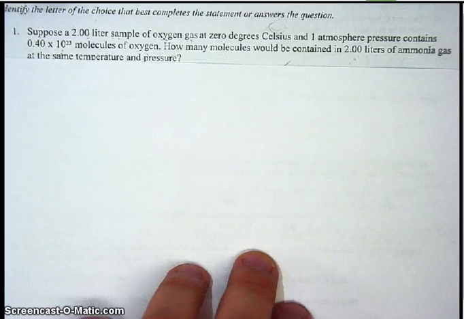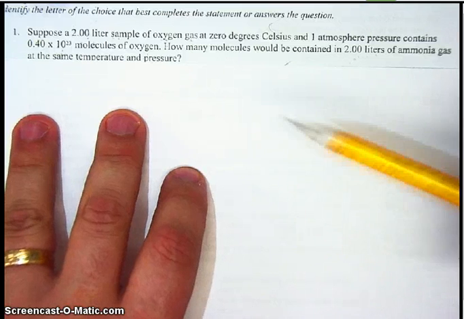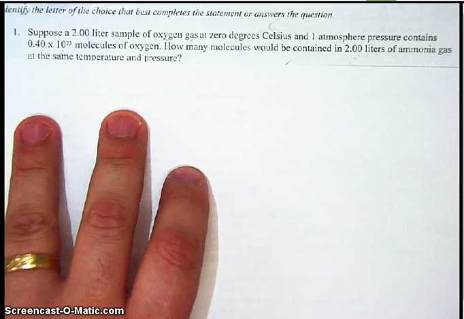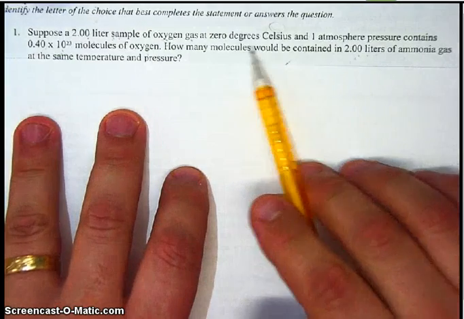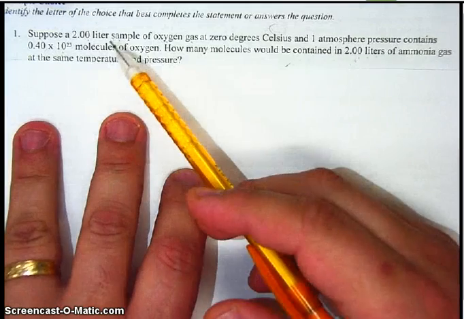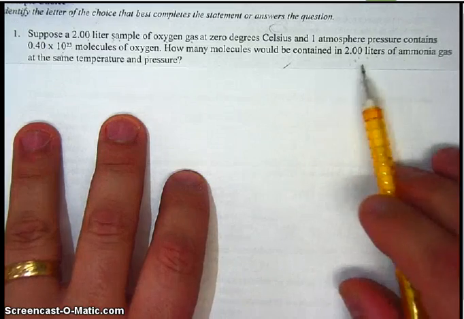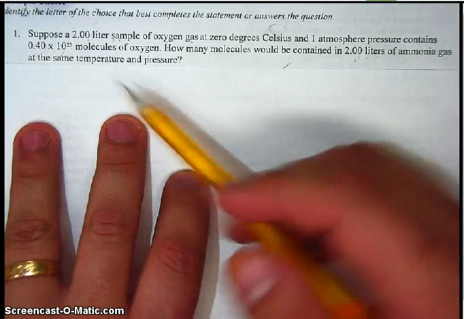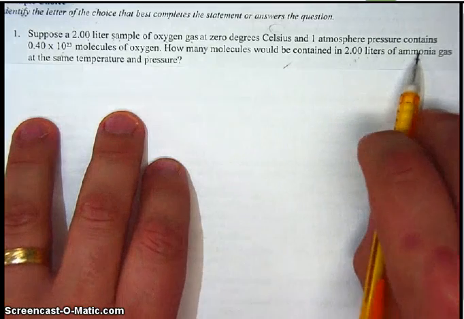Okay, so here is the pretest review. On the first one on this quiz, it says suppose 2 liters of a sample of oxygen gas at 0 degrees Celsius and 1 atmosphere pressure contains 0.4 times 10 to the 23rd molecules of oxygen. How many molecules will be contained in 2 liters of ammonia gas at the same temperature and pressure? Okay, some of you were asking me, how do we find out what ammonia is?